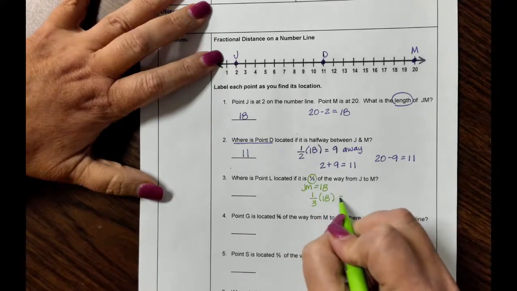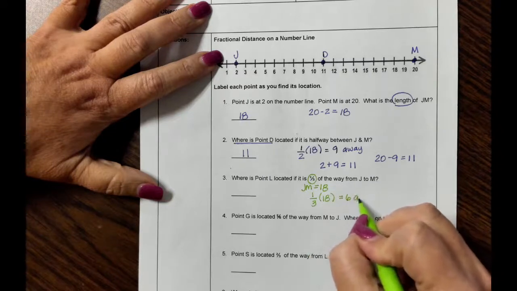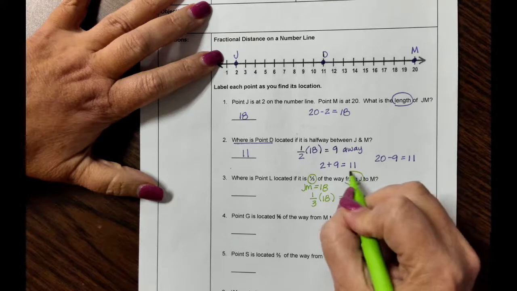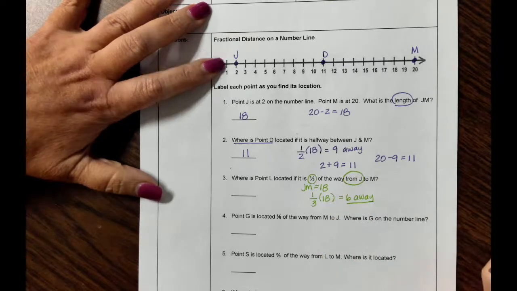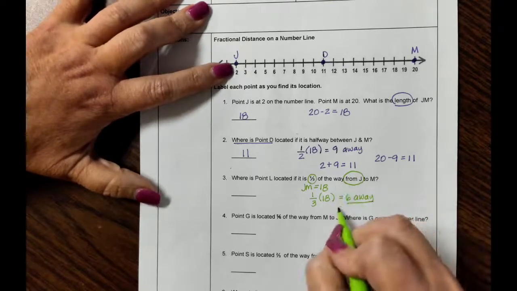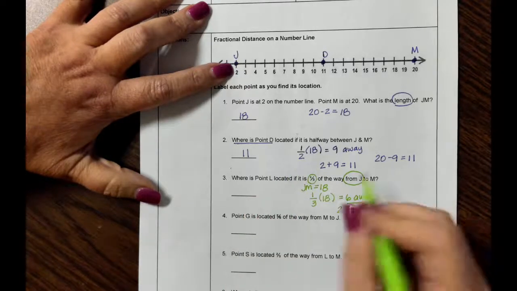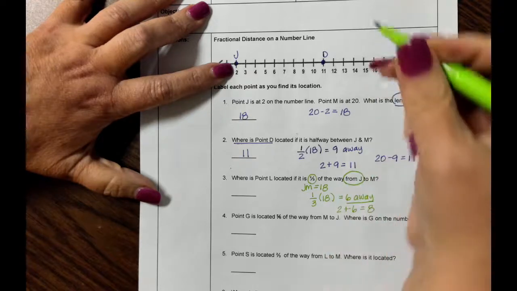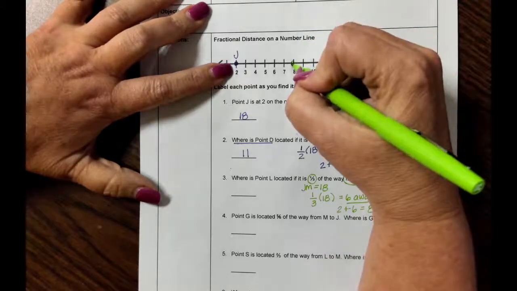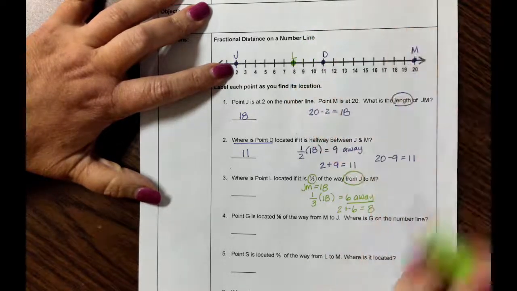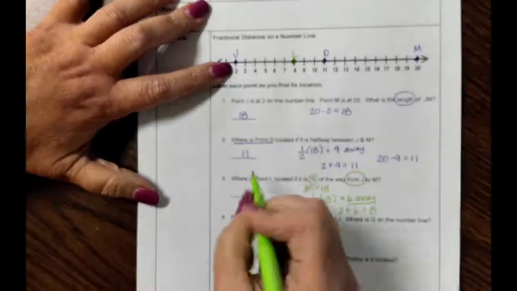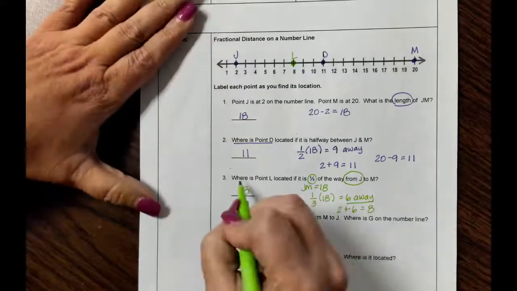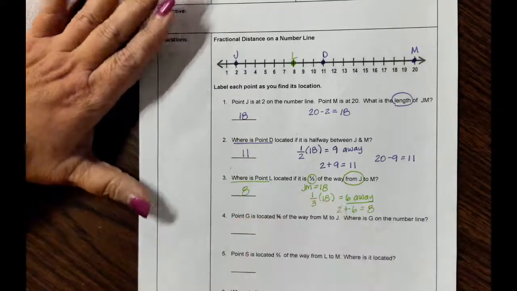That means it is 6 away from J. So if I start at J, J is at 2, then I need to go to the right, so I'm going to add 6, which means that point L is going to be at 8. So there is point L. It is at 8. Remember, we're saying where is the location, not how far is it to that location.